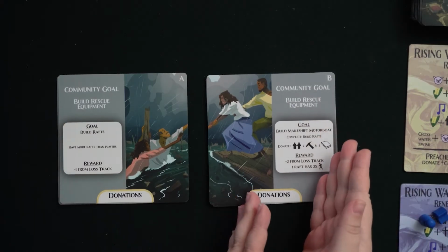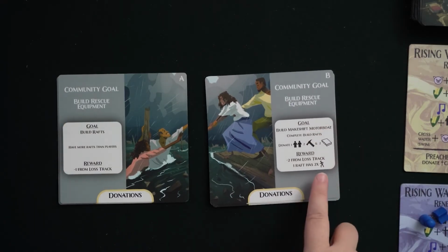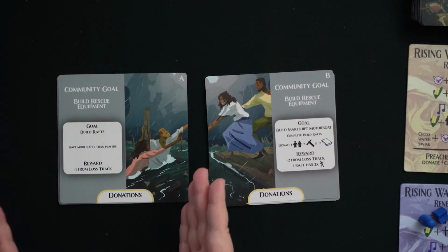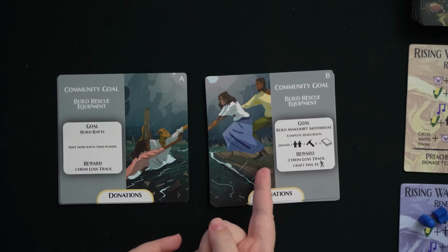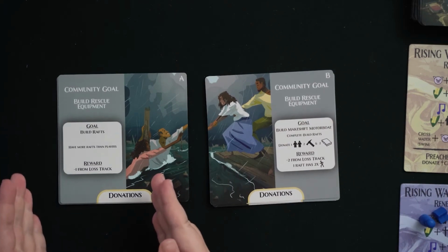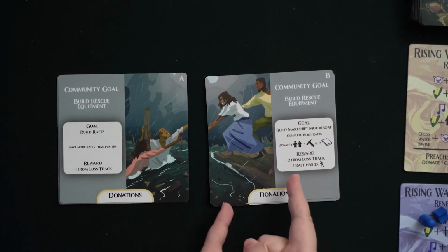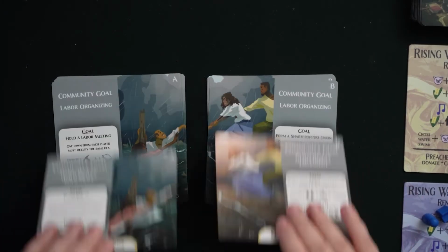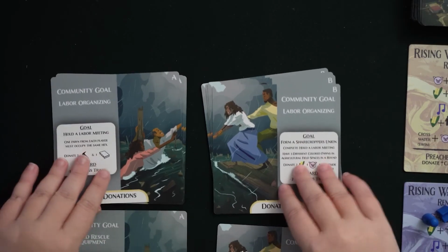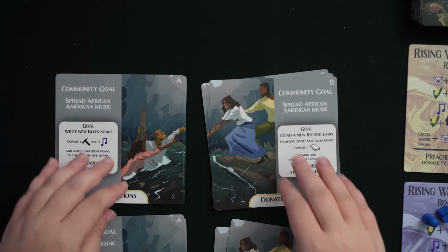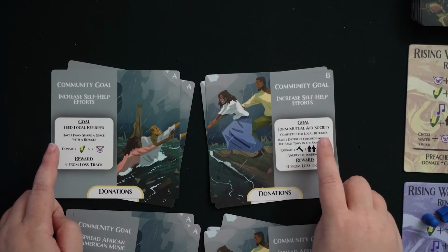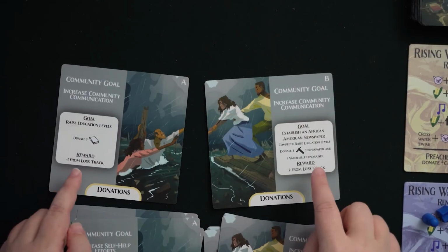In order to fully move on and do this goal, which can take 2 off of your loss track and make the raft move faster, you have to complete the goal A before you can move on to B. So once we've completed build rescue equipment, the A version, when the B version comes up, then you are able to complete it. And that's also true for labor organizing, spreading African American music, increasing self-help efforts, increasing community communication.